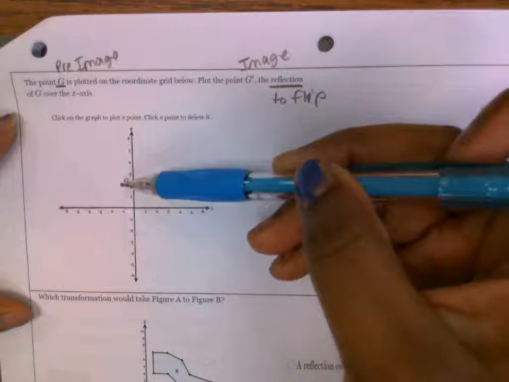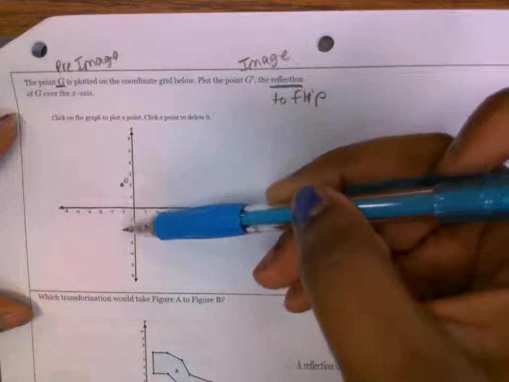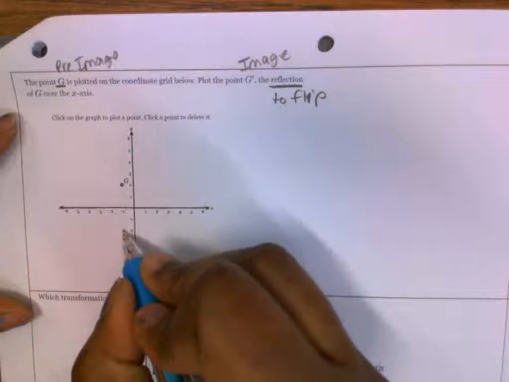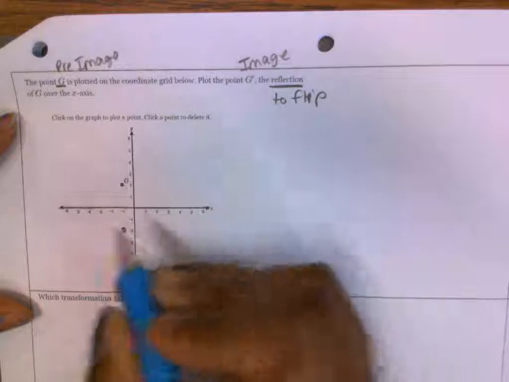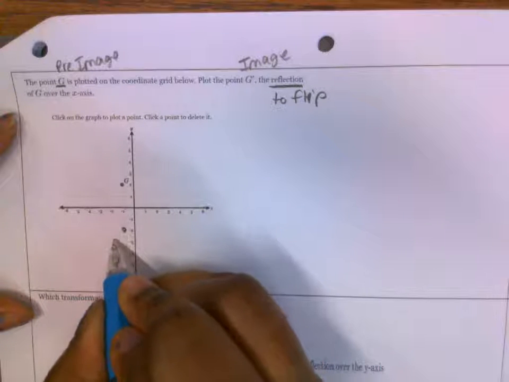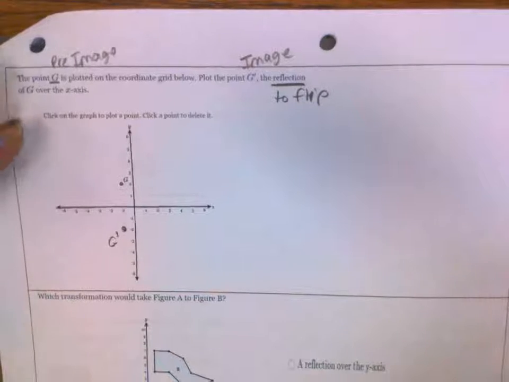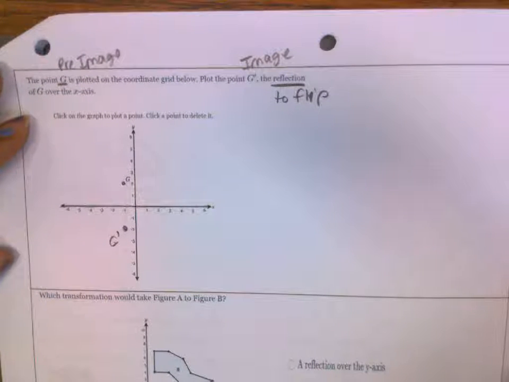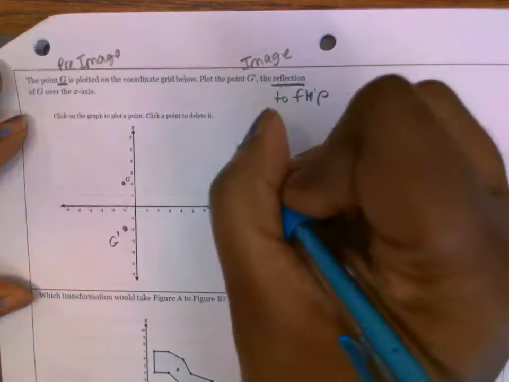It's up here 2 spaces. So when I flip it, it's going to be 2 below the line. So my new location for G is going to be here. This is going to be G prime. Okay? Do not forget that in some of these problems, they're going to ask you to give the ordered pair.